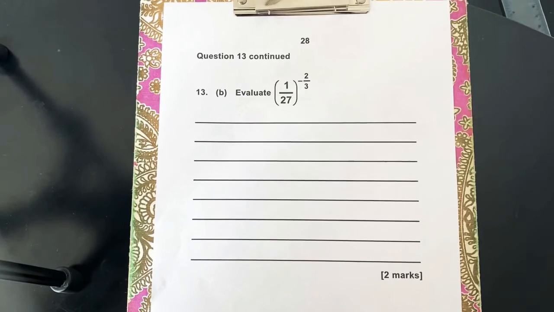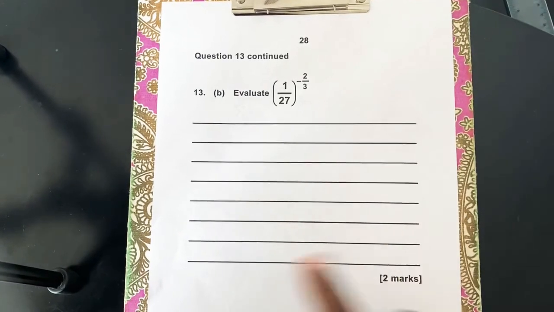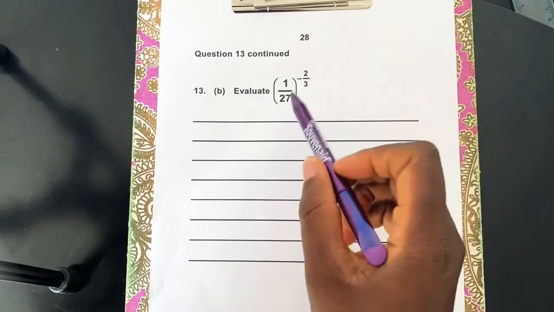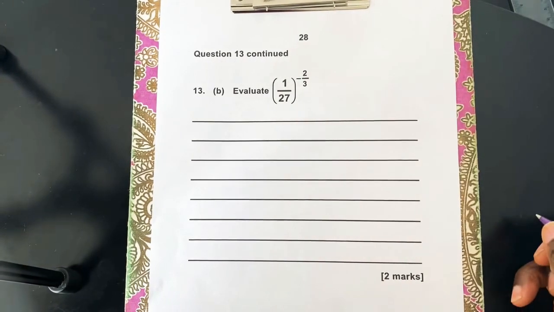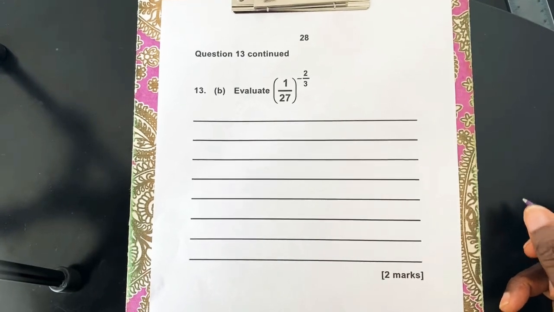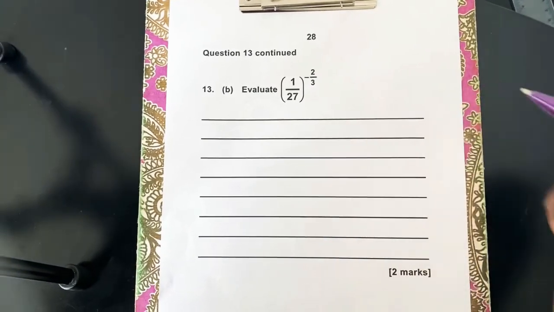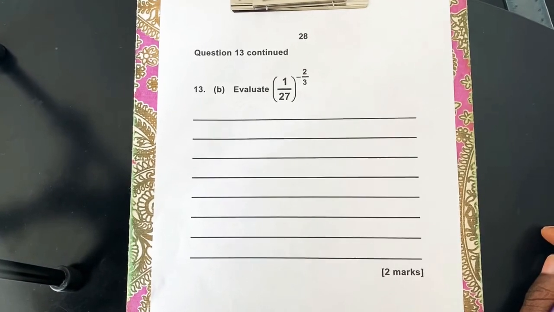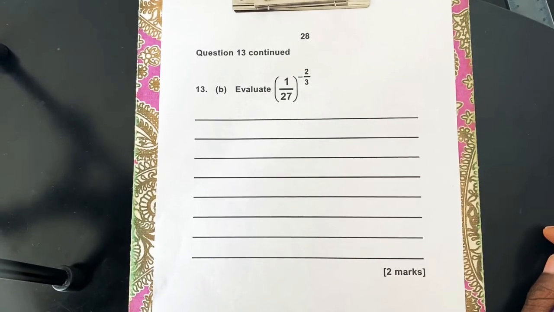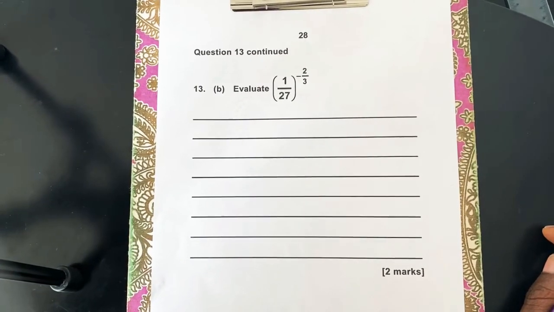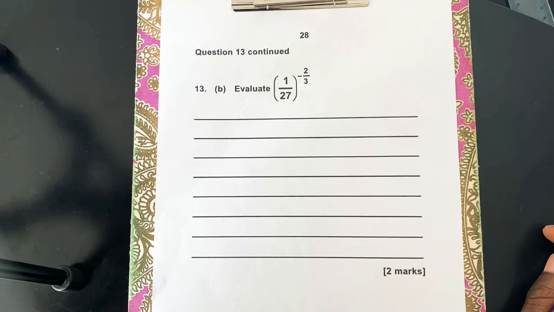So we've got question 13 here, which says evaluate, 13b says evaluate 1 over 27 all raised to the power of negative 2/3. This is a negative and fractional powers problem, both combined in one. You have to be careful with this problem because it can look like a really straightforward problem, but it can get really mixed up, so you really do have to be careful about it.